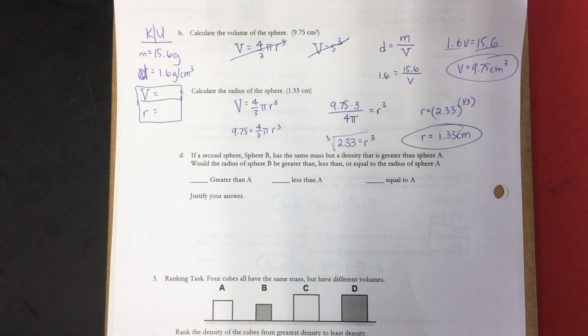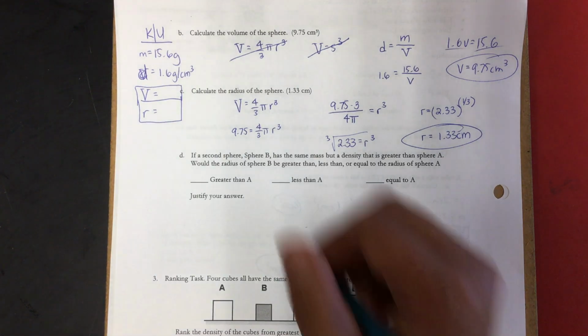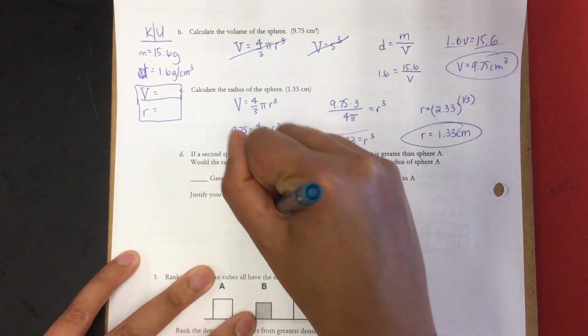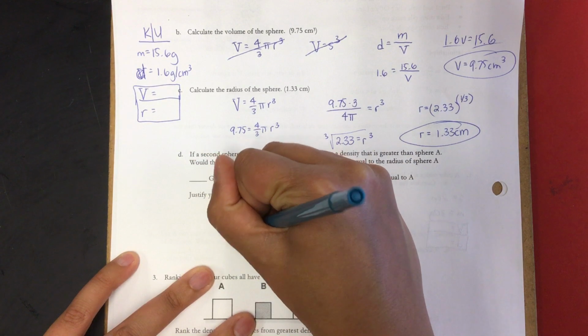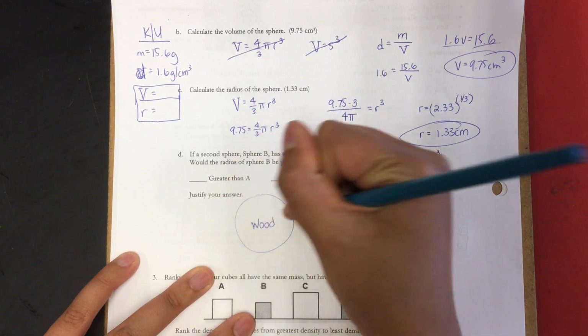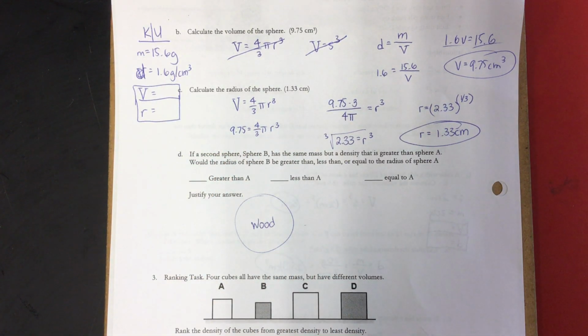D, lots of questions on D, but I think it's because the wording's a little complicated. So I want you to picture, since I'm not going to write this out, a really light wood. Think like a cork, something that's going to float. It has really low density.